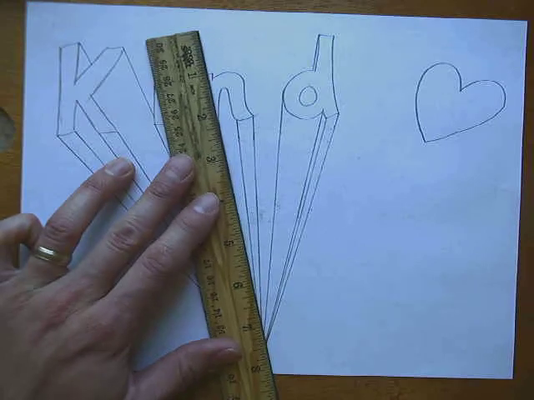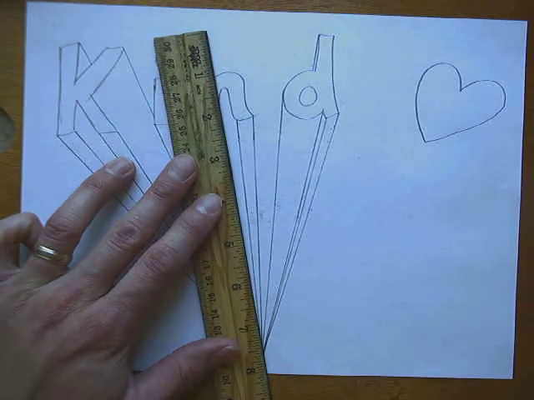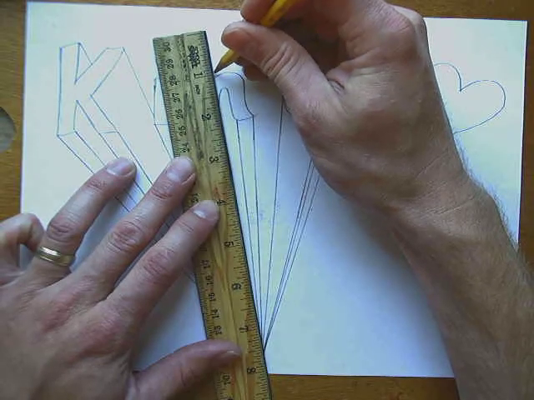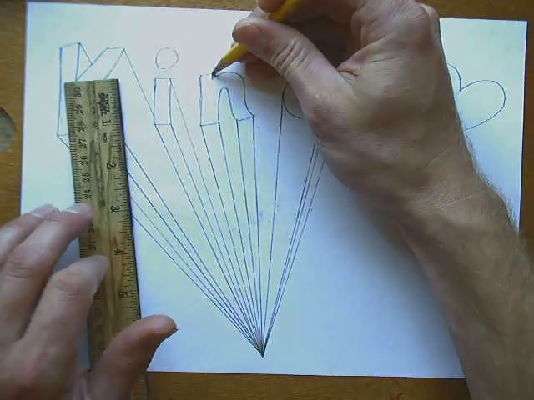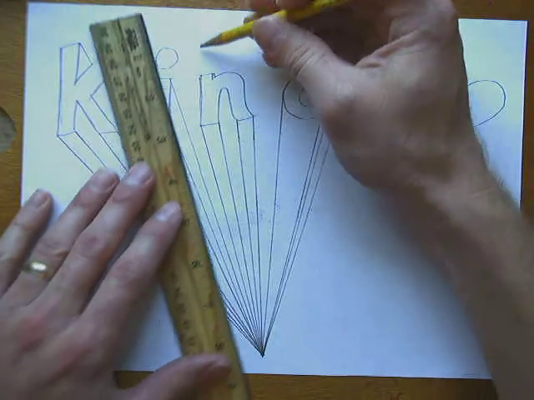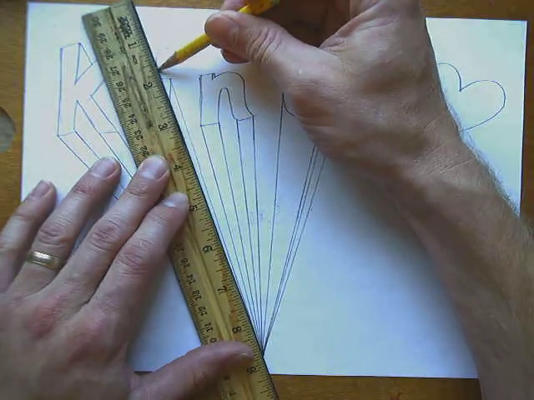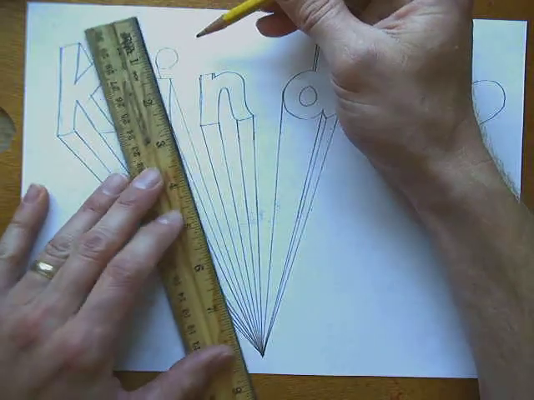Ooh, that one has a little, just until we hit the very top of that D. Let's check this corner of our N. The tiniest little mark there.